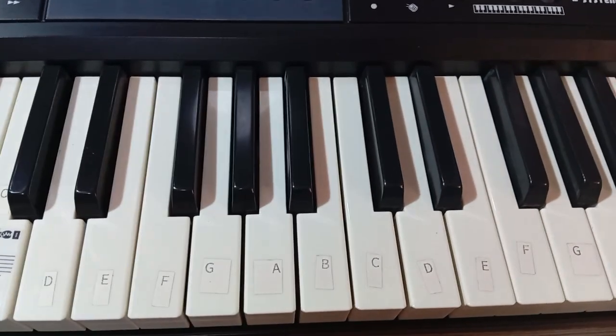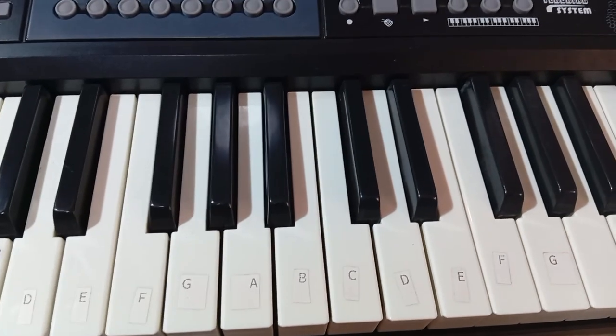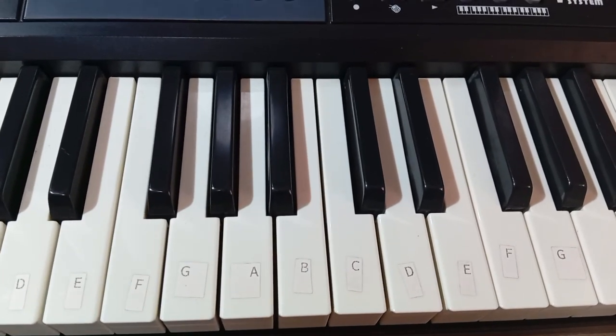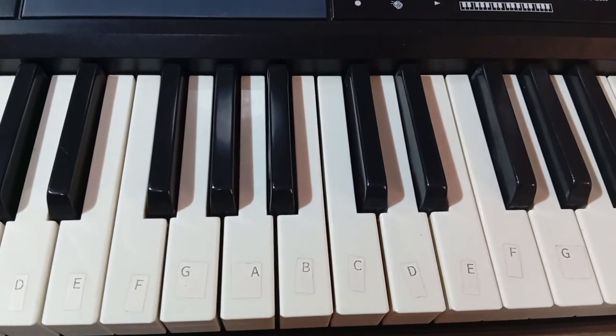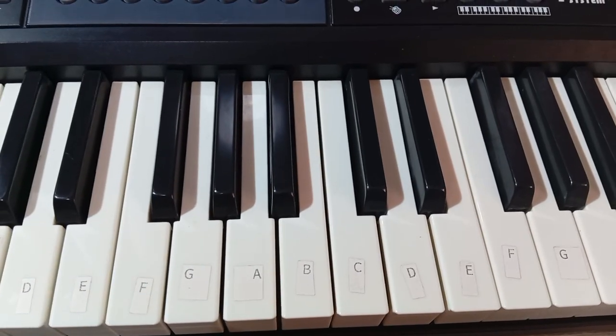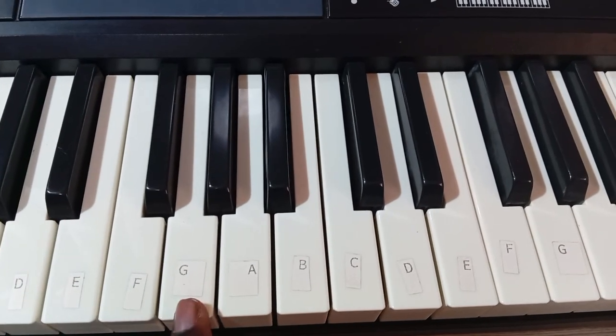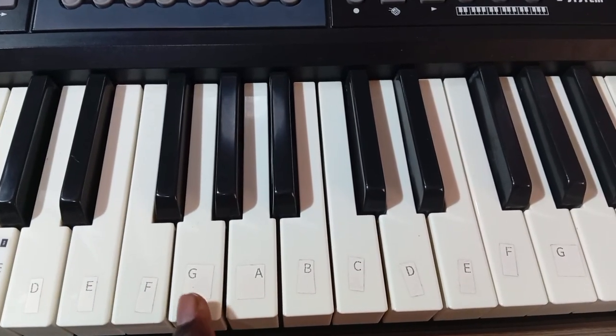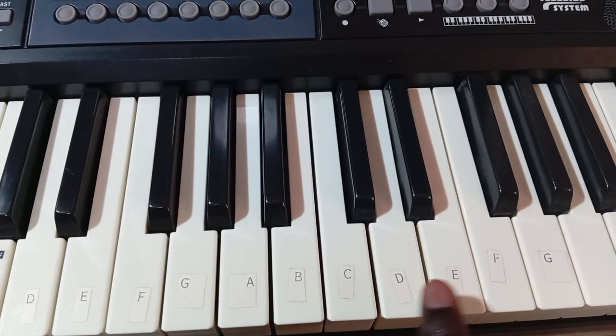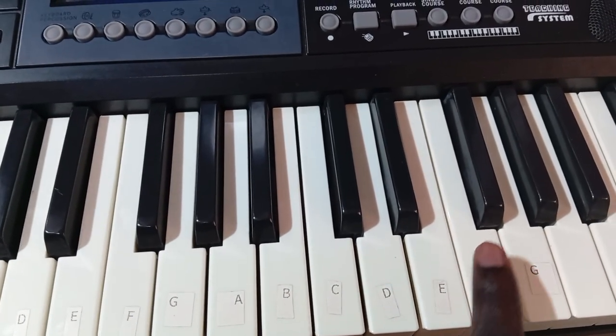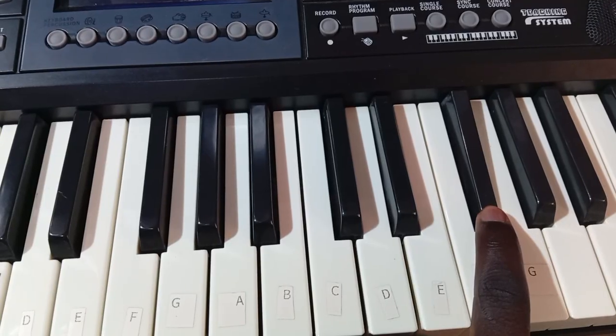For example, in the scale of G major, we sharpen F. F is sharp in the scale of G major. So, assuming I was to play the scale of G major, I start from G and go all along. Now, I sharpen what? F by playing this black key.